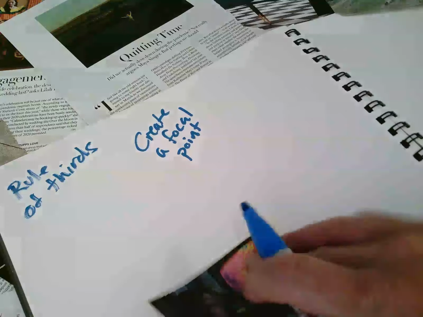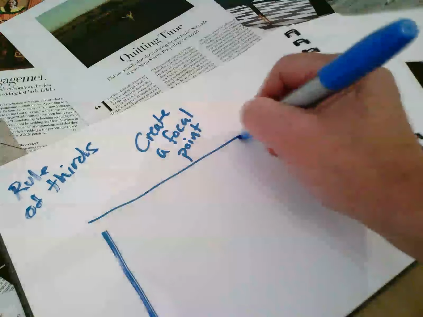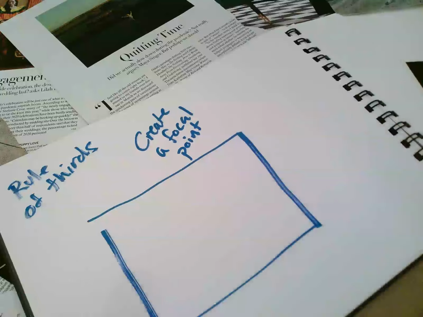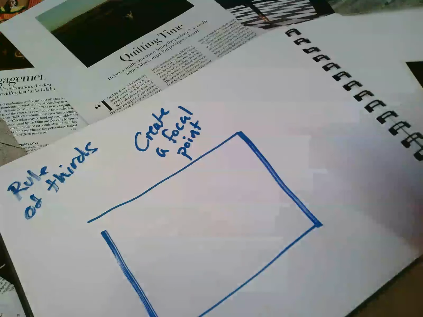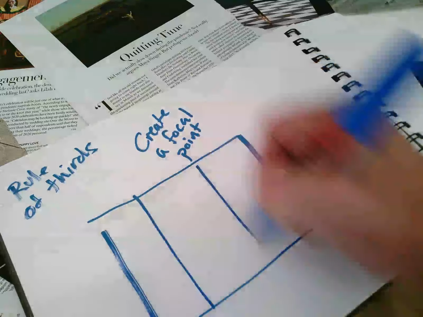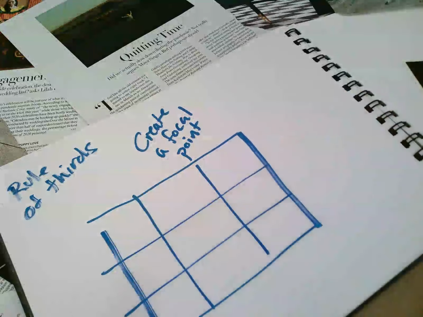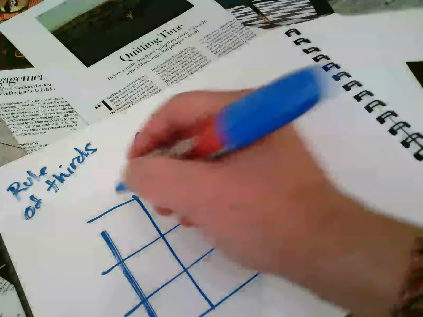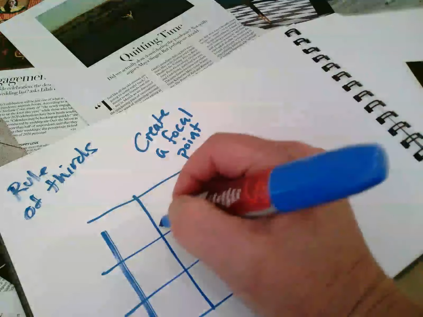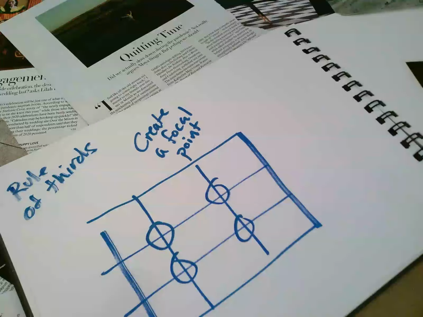A good rule for photographers is that if we are looking at the picture plane, which is our piece of paper, and we divide that into thirds, both vertically and horizontally, the points where those thirds intersect are a good place to put a focal point.